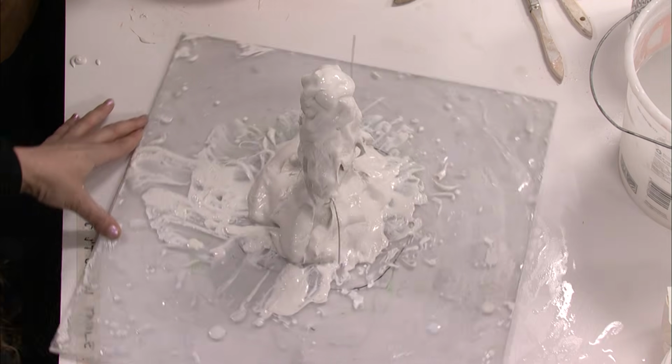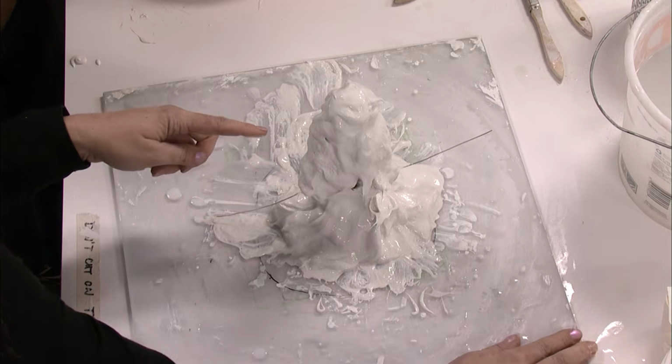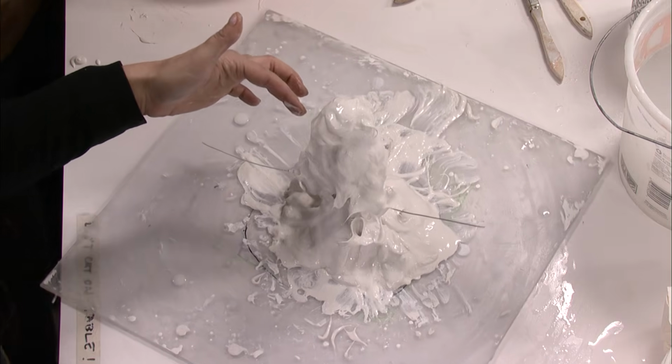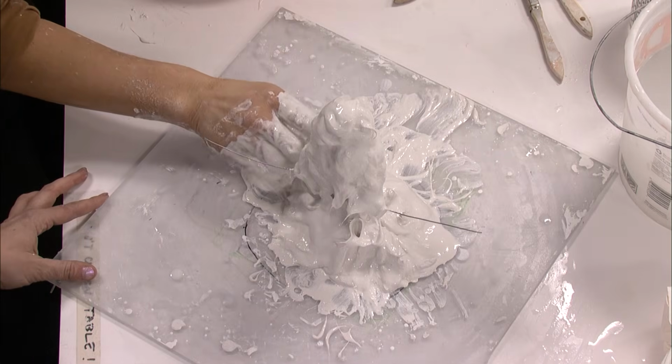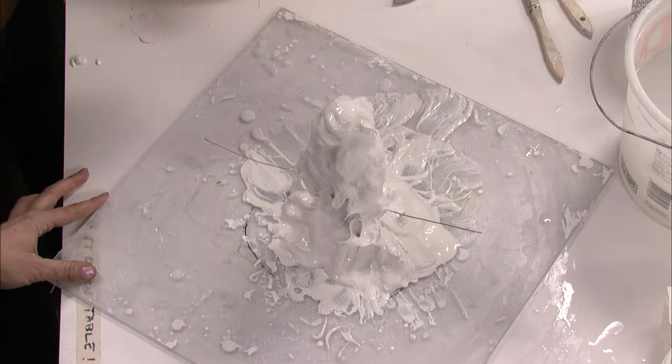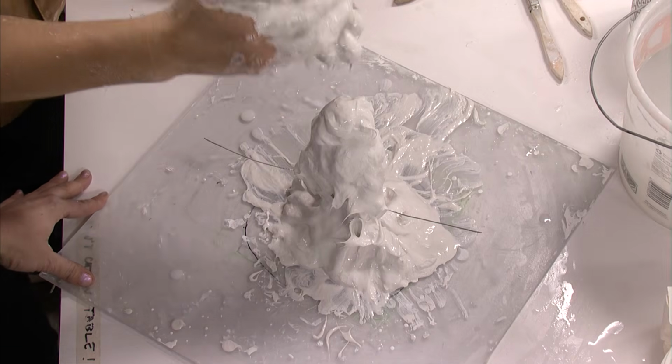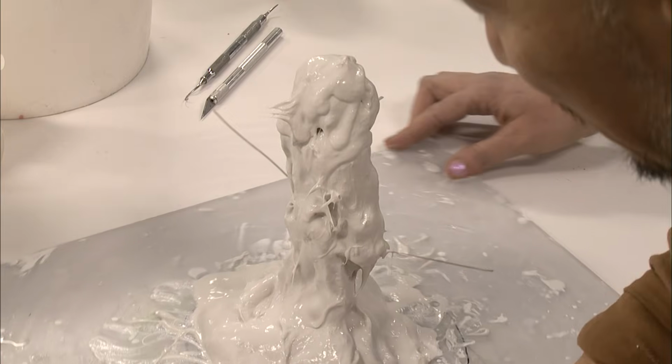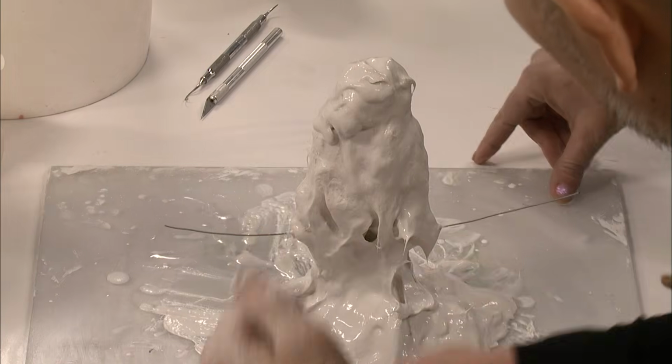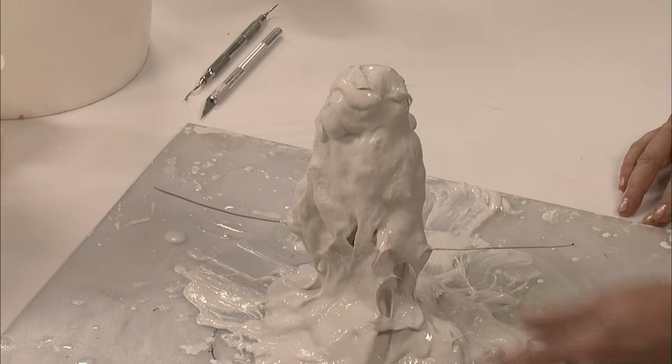Maybe you could show the whole thing, just to be aware of things like that. Or even right here, where you can see a pocket, a void.